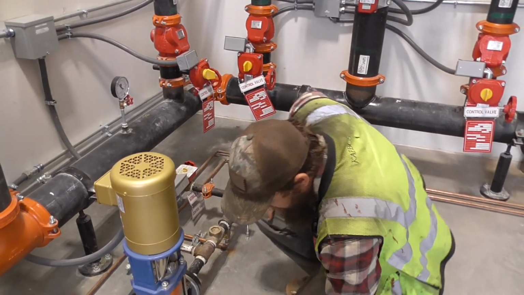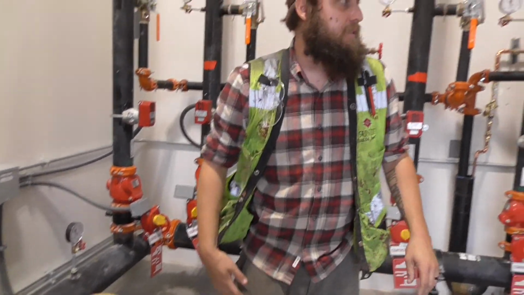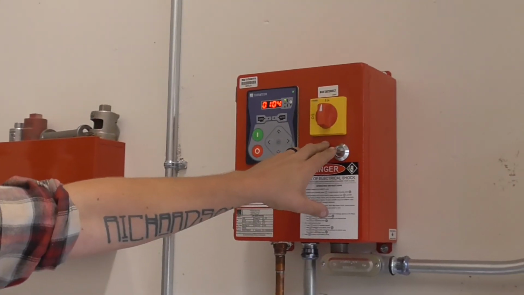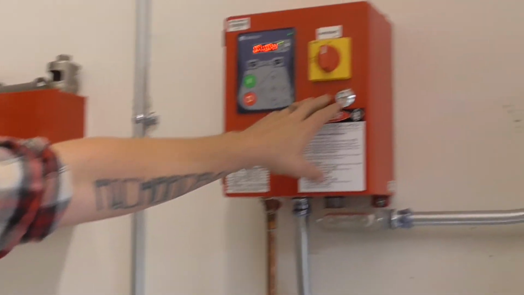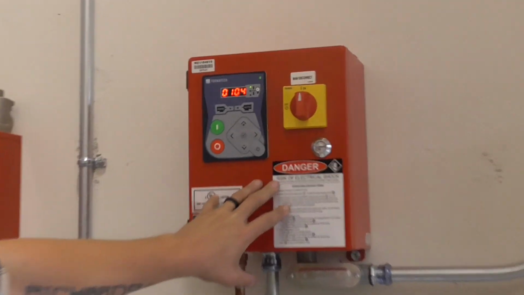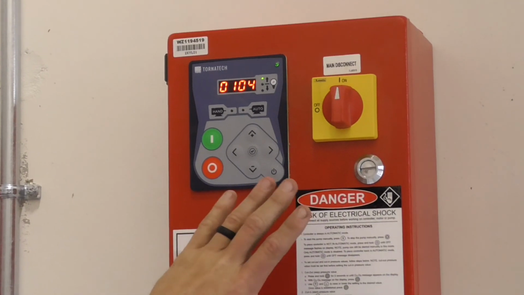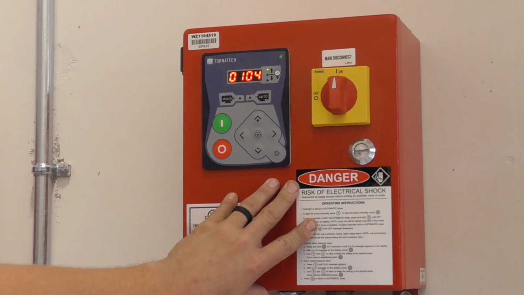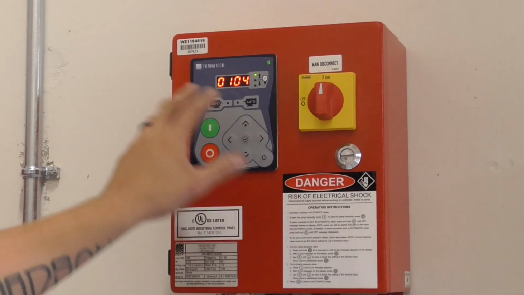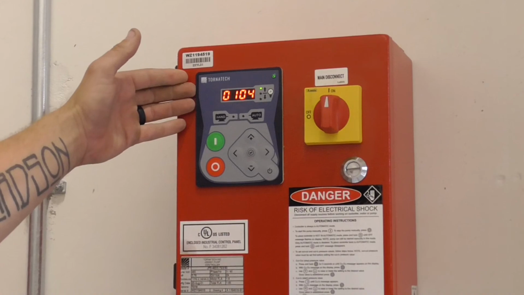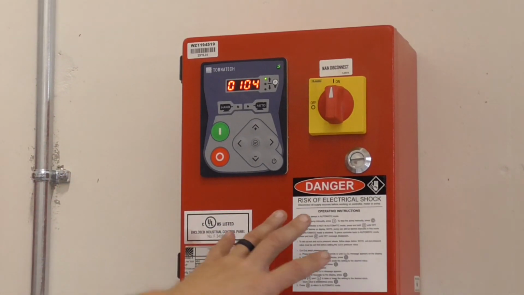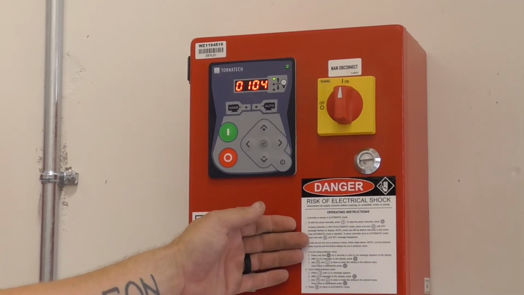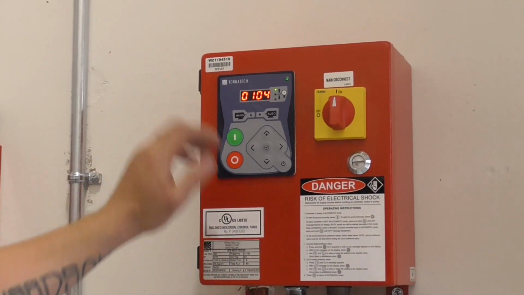After that, we can come to the controllers. This here is the jockey pump controller. This thing needs to remain on at all times. It is automatically set to stop at the correct pressures to keep the system at this pressure. So it's designed to keep it at 104 right here. If this drops, it'll kick back on to get you back up to your pressure. It may kick on for a multitude of reasons, just normal pressure loss.